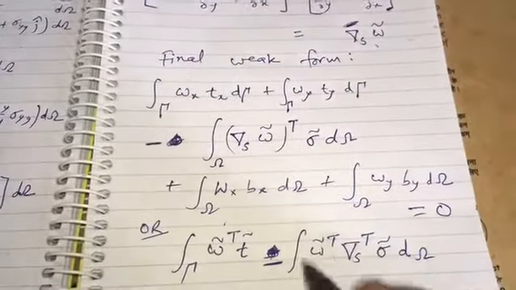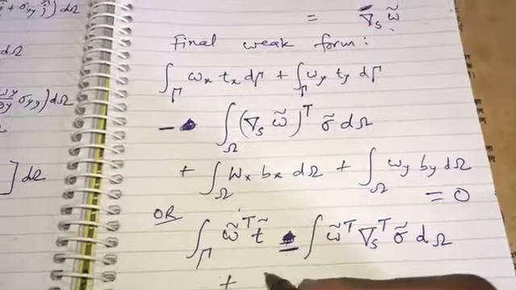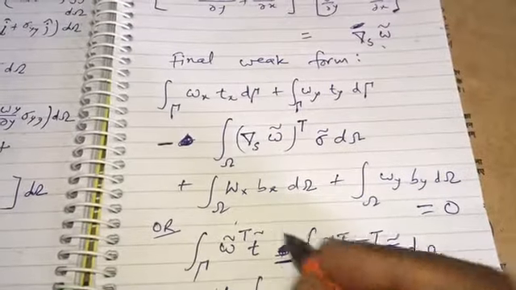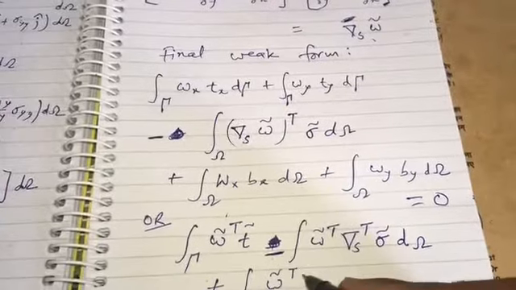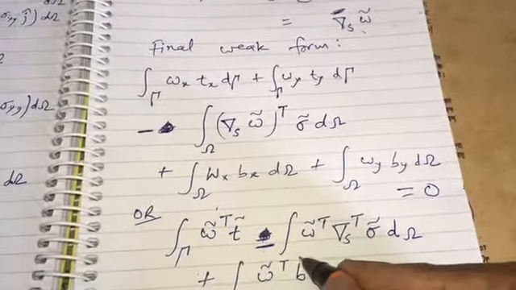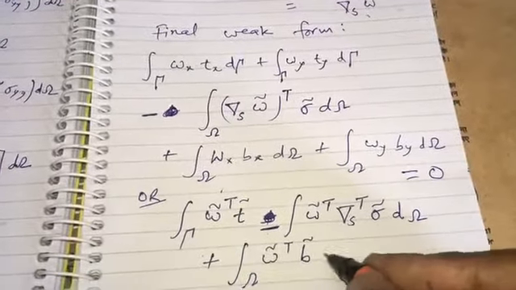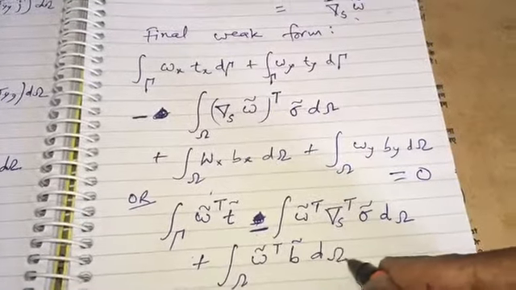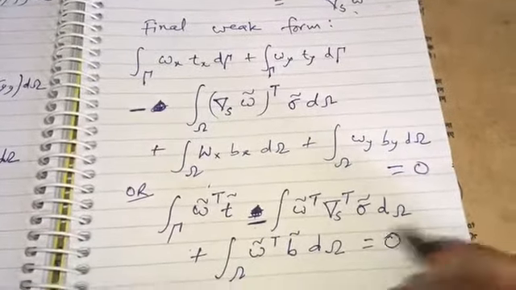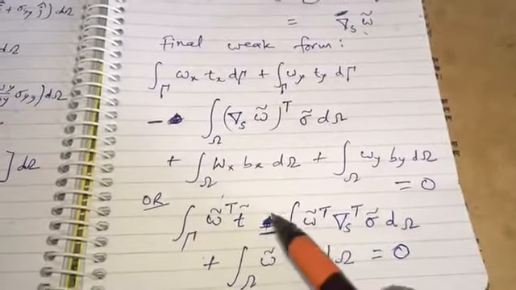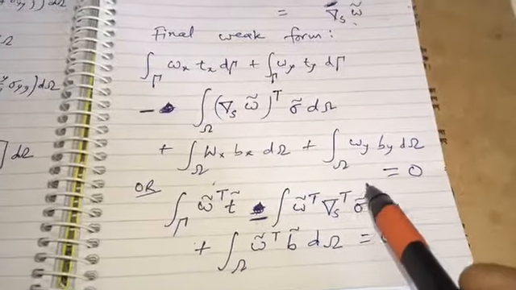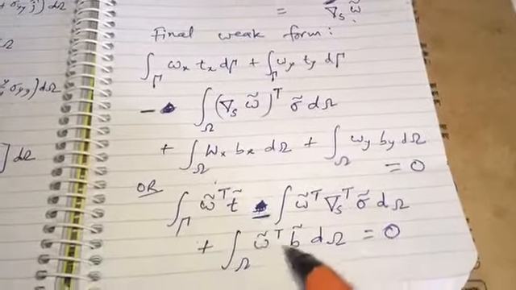Again this also we can write in a similar way, and this becomes W transpose and B vector d omega is equal to 0. So this is the final, super final weak form in matrix notation.